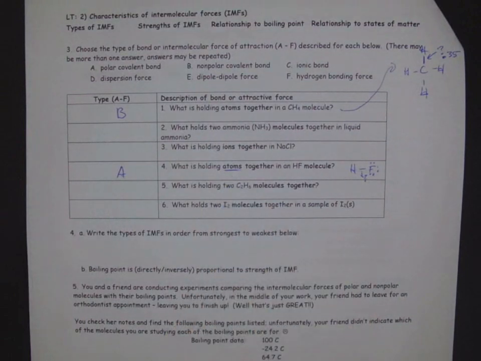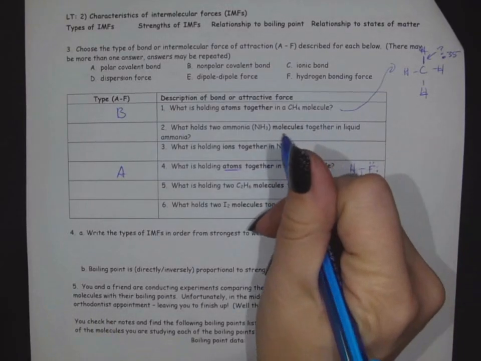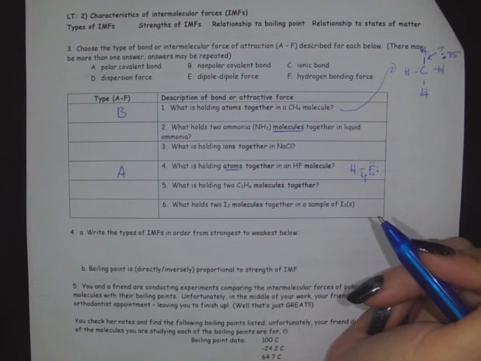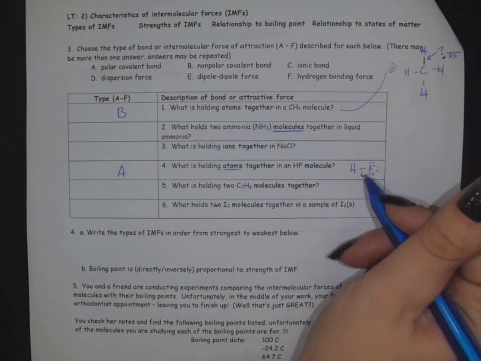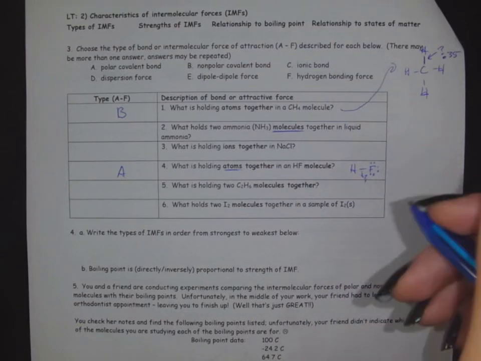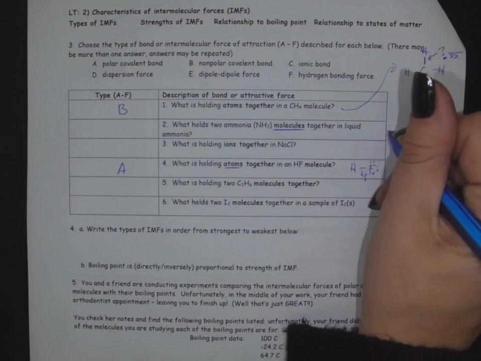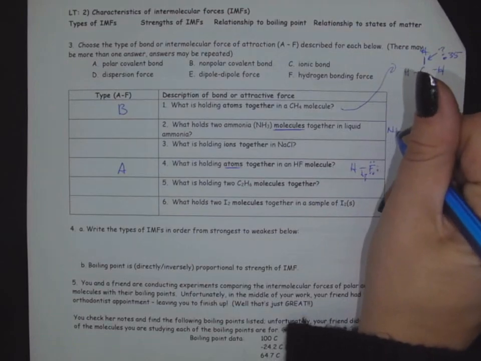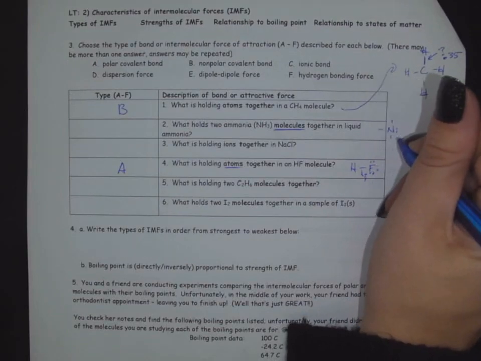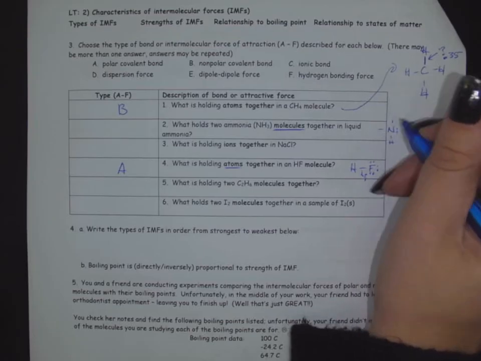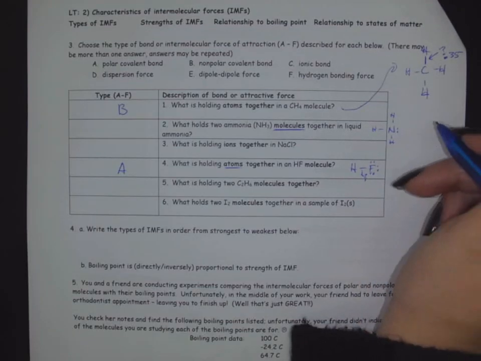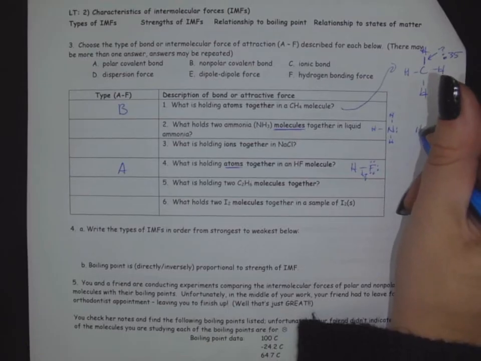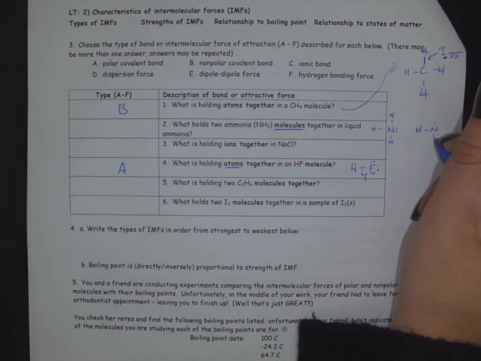Okay, now let's talk about molecules. What holds two ammonia molecules together? Now, I'm not saying what holds the atoms together, I'm saying what holds the molecules together. So if I were to draw a Lewis dot structure of this NH3 molecule, there's one of them, but there's other ones around it, other molecules of NH3.